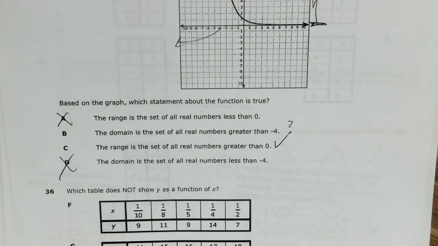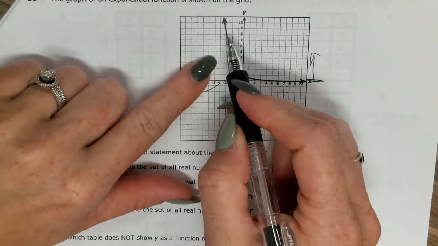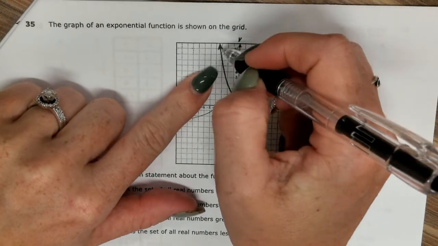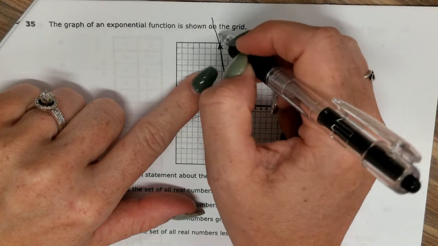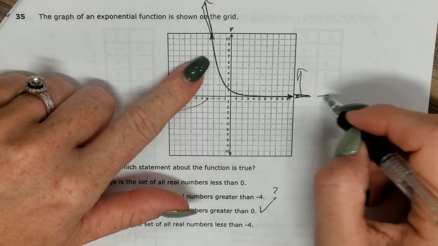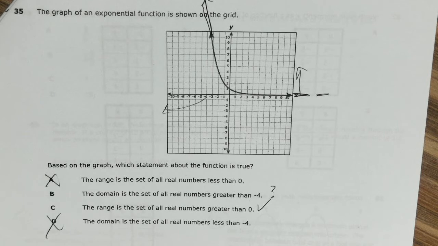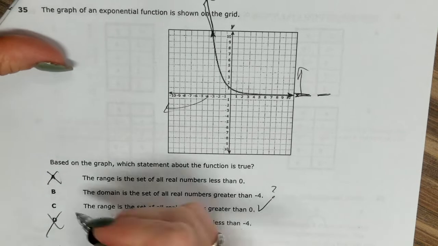So between B and C, what you need to understand is that the domain is going to keep going. See how it's slightly going to this left side over here? It's going to keep going. This is called an asymptote, which means it's going to hug that line and never cross it. So that's the one that you would go with, which is C.